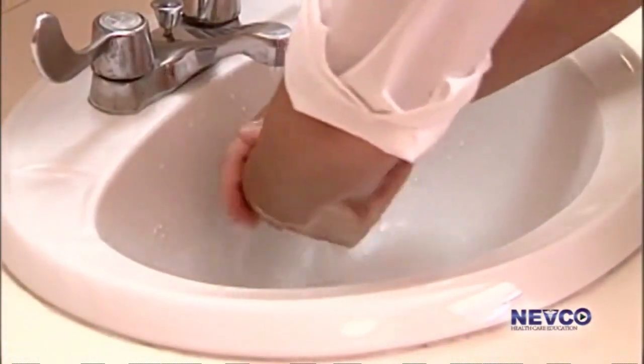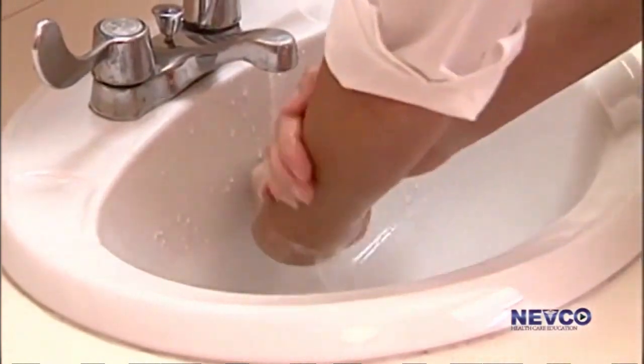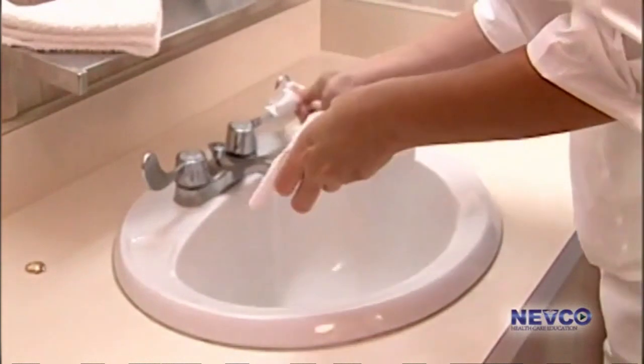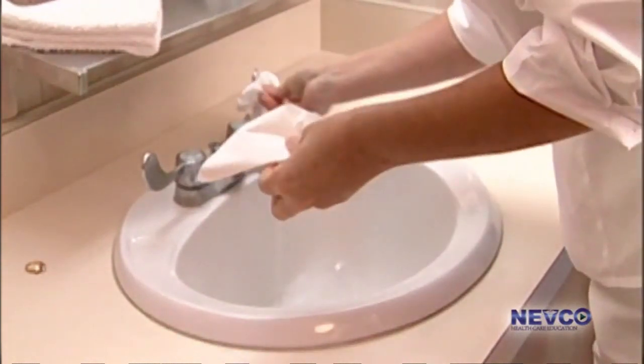Fifth, rinse your hands in a flowing stream of water. Again, do not reach up. Let water flow down your fingertips. Sixth, dry your hands off carefully with clean paper towels and discard them. Seventh, using paper towels, turn off the handles of the sink and throw away those towels.